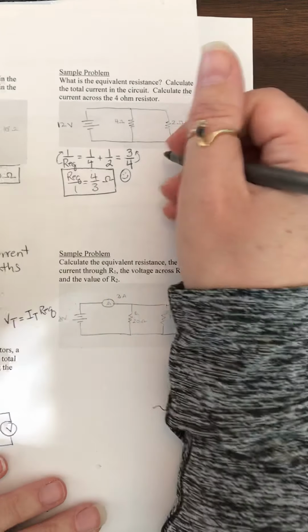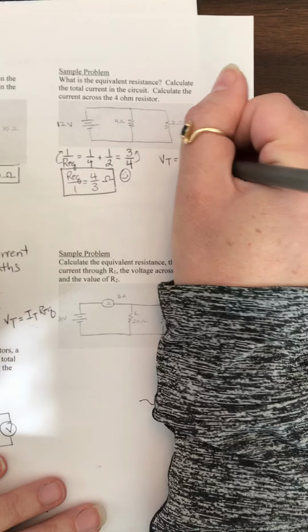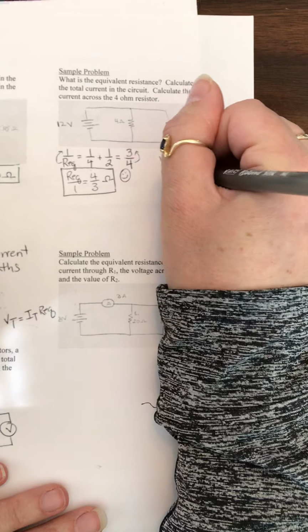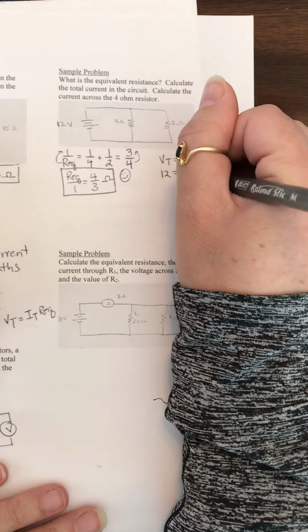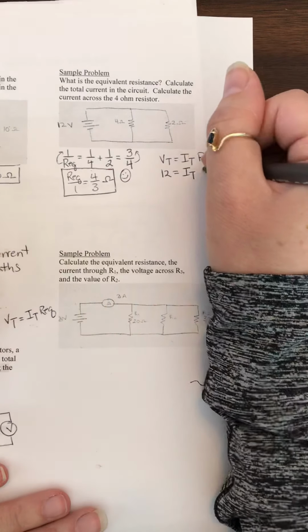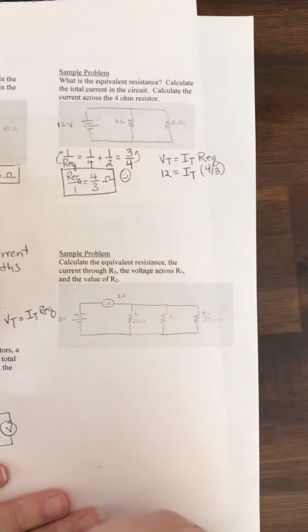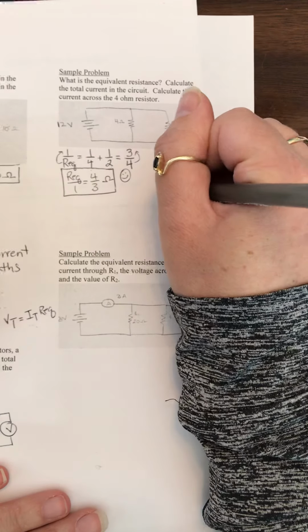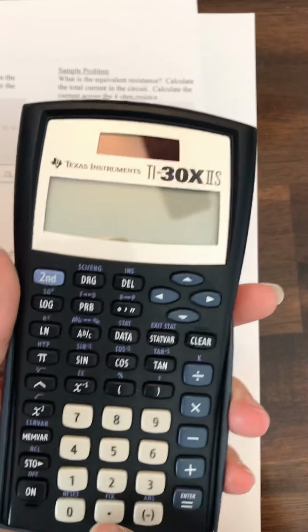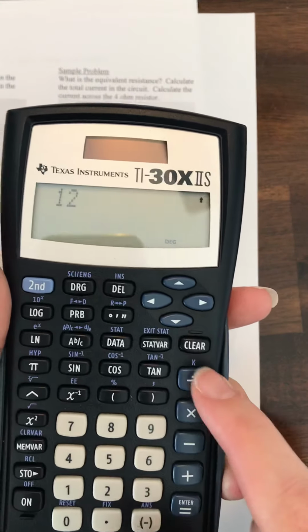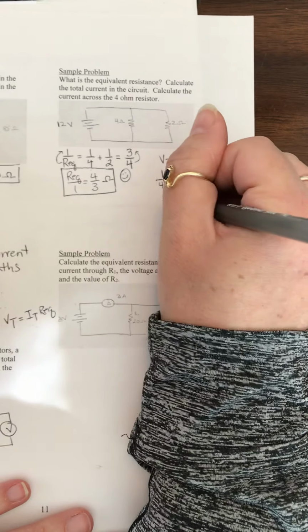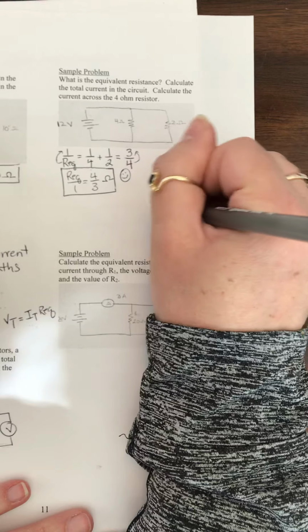So let's take a look at what this looks like. If we use VT equals IT times Req, the total voltage from the battery is 12. The total current we don't know, but we just found Req to be 4/3. Okay, so if we divide both sides by 4/3, I take my calculator here, and I've got 12 divided by parentheses 4/3, I get an answer of 9. So my total current here is 9 amps.